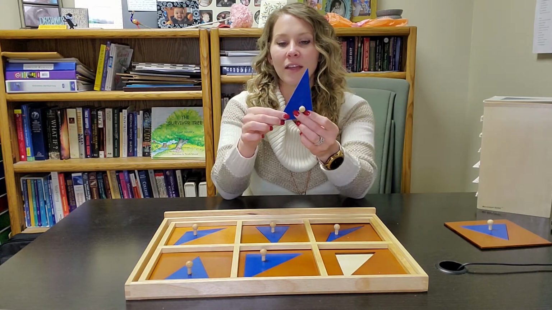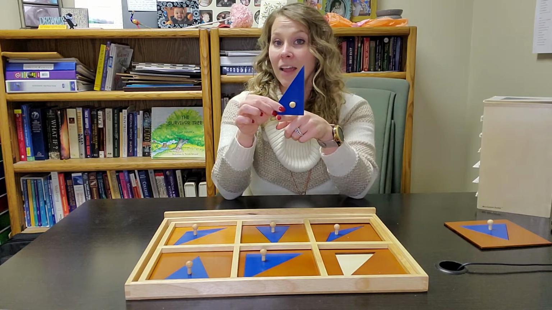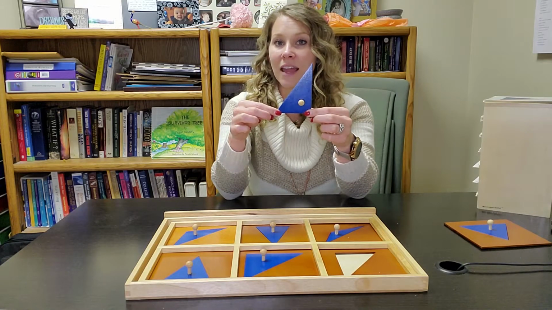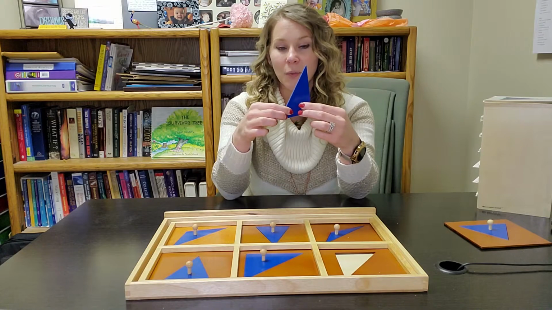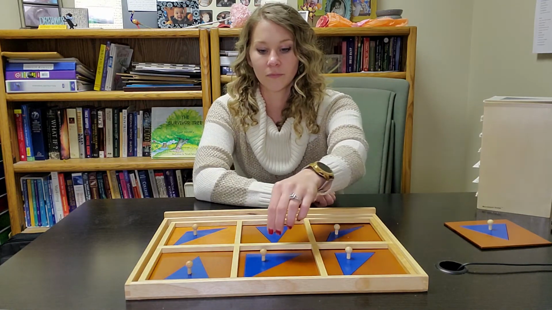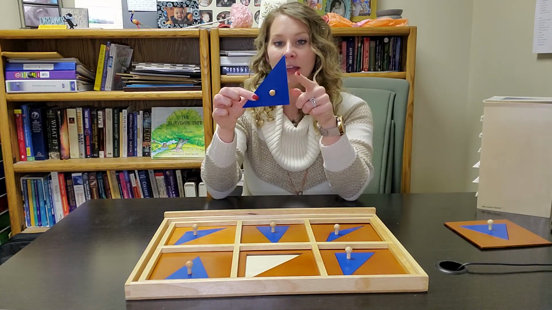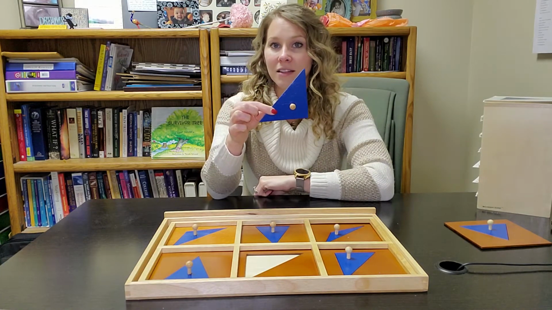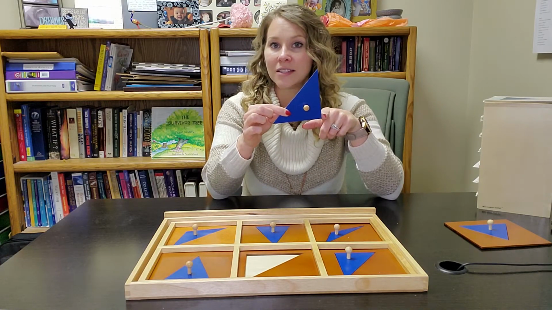I can tell looking at this that all three sides are different. It is a right angled triangle, but it is called a scalene. Scalene means that all three sides are different. So we have a right scalene triangle. This triangle has a right angle and two sides are the same. So that means it's an isosceles triangle. I see two sides the same. It's a right angled isosceles triangle.